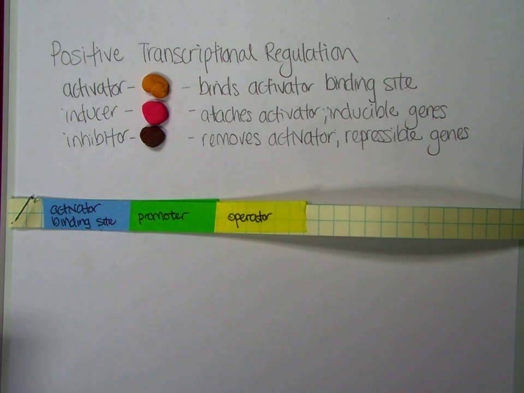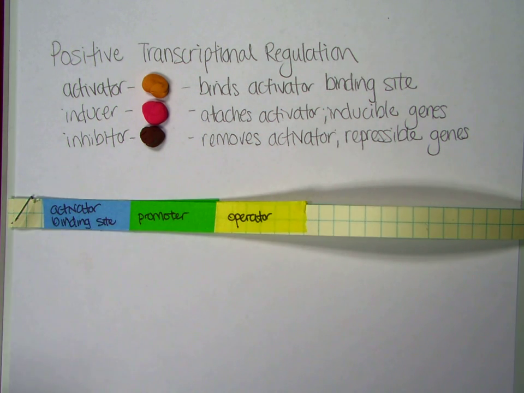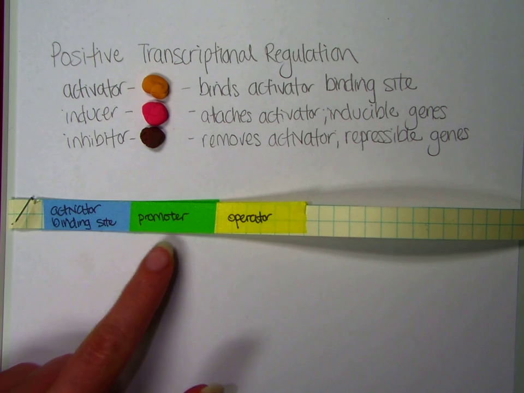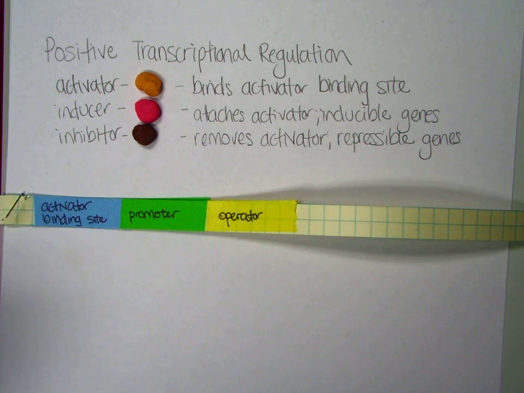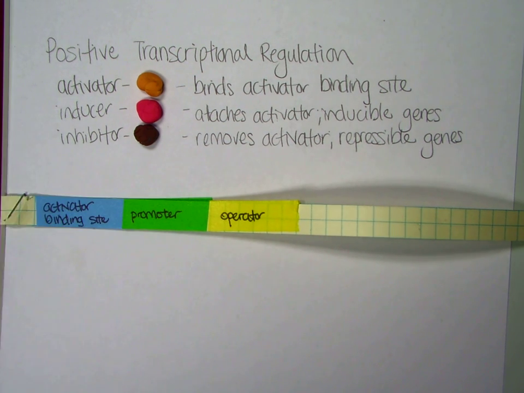In this little video, I'm going to show you what happens in positive transcriptional regulation. So in positive transcriptional regulation, for some reason or other, the actual reason varies, the sigma factor, which I'm not going to show you, cannot easily recognize and bind to the promoter, or even though the sigma factor is bound, the RNA polymerase can't bind to the sigma factor and to the start of the gene. There are, again, several different reasons for this, and we're not going to go into those.